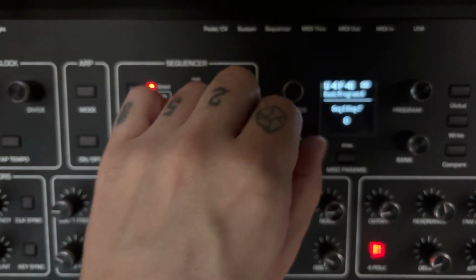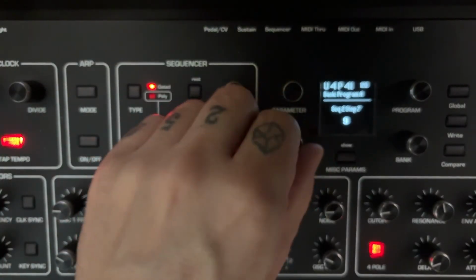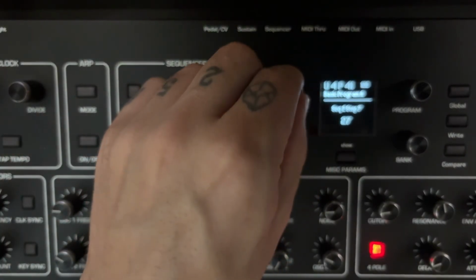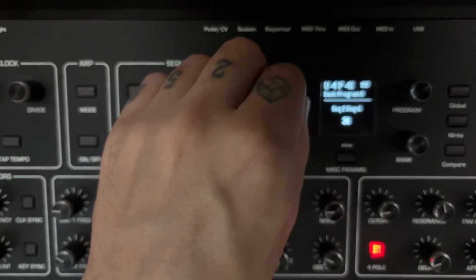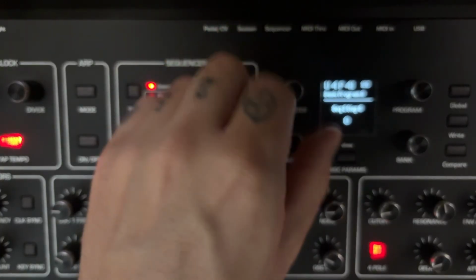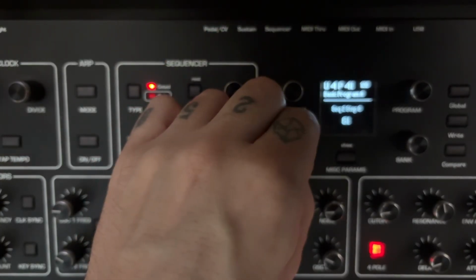Step 6 is a rest. We don't have rest on here, so we just have to leave it at 0 because I don't want anything there. You know what? Let's put noise where there isn't, because that'll be maybe interesting. And then low noise, and then a little bit of extra noise. Here we go.